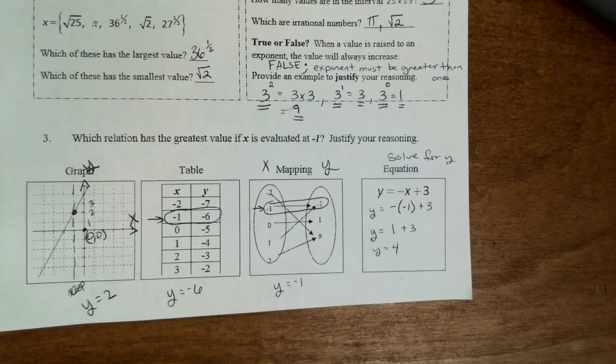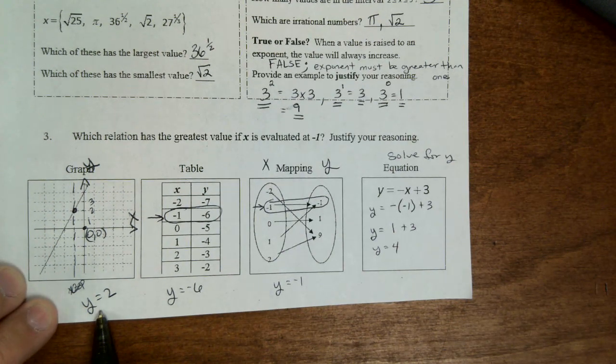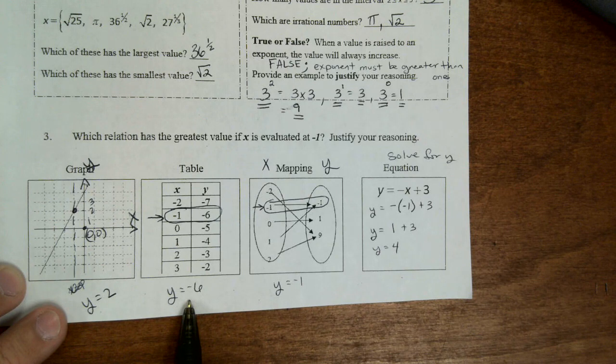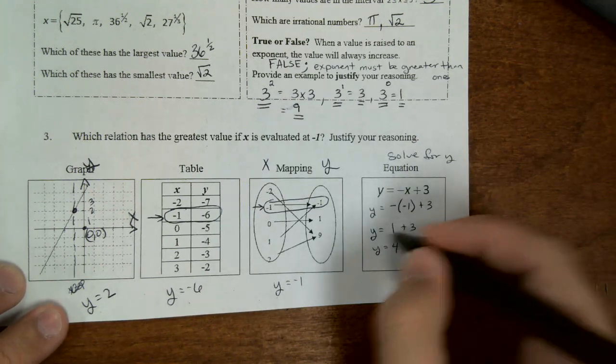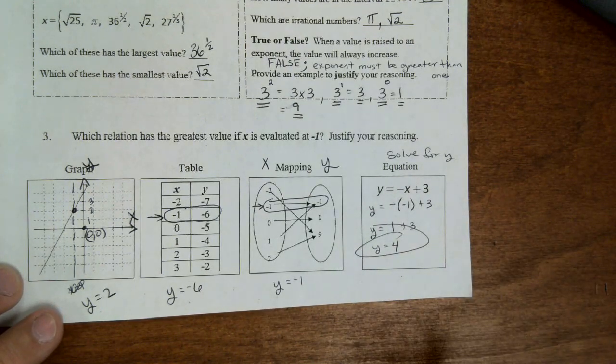Okay, so now the question is, which relation has the greatest value if x is evaluated at negative 1? So basically, which one has the biggest y value? We have y equals 2, y equals negative 6, y equals negative 1, y equals 4. So 4 is going to be our biggest value.